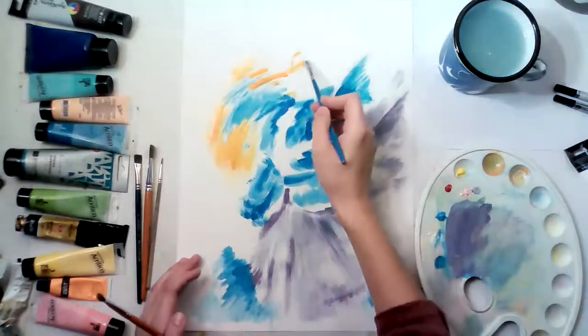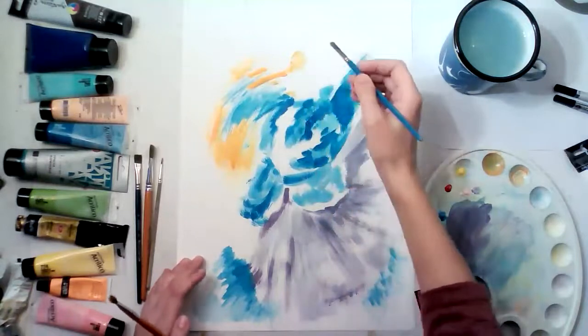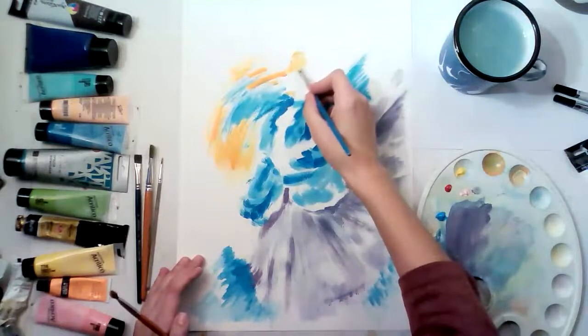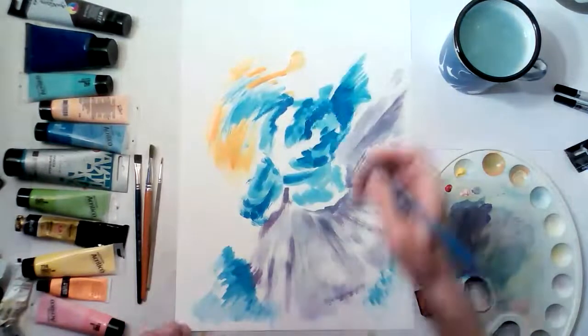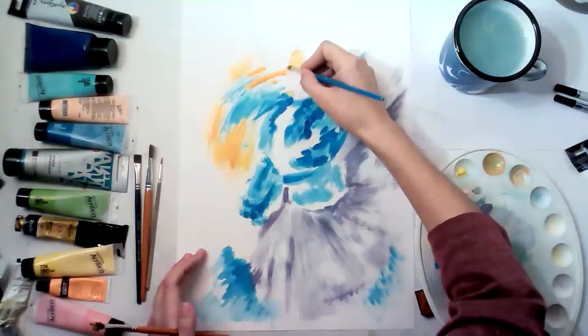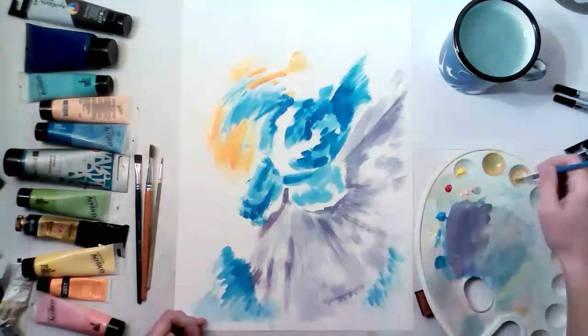With the face, you can also first go a bit more watery, so it stays a bit more transparent, because it might be different from the way it looks in the picture.